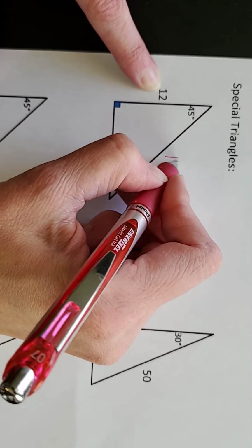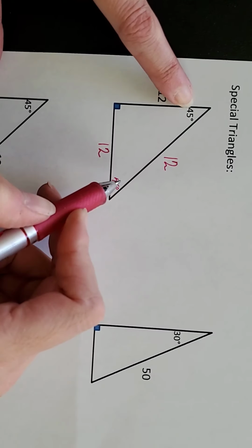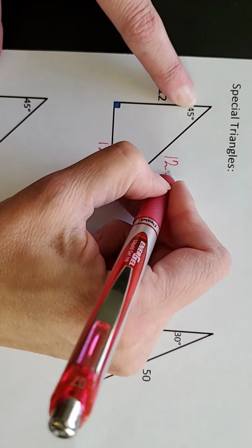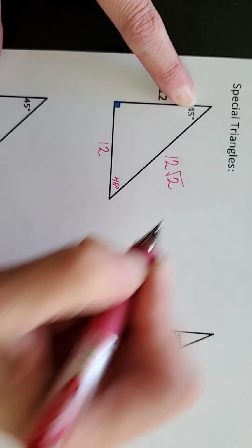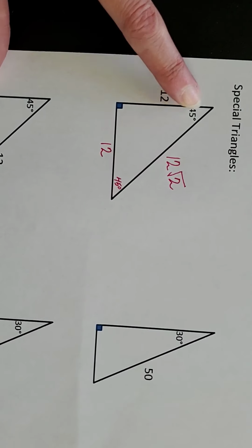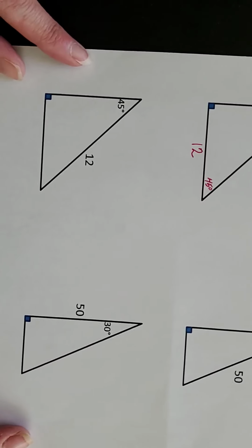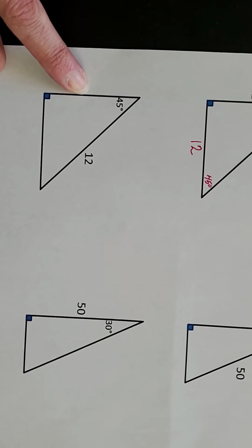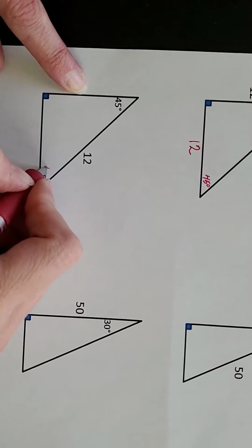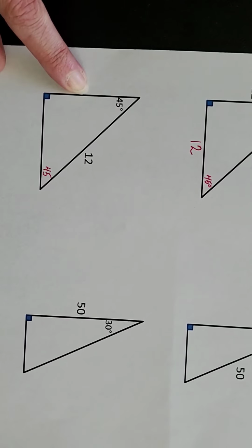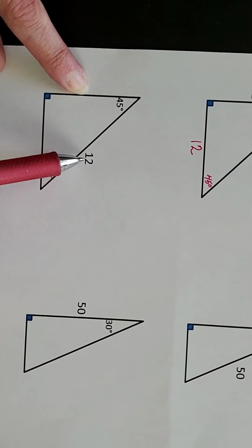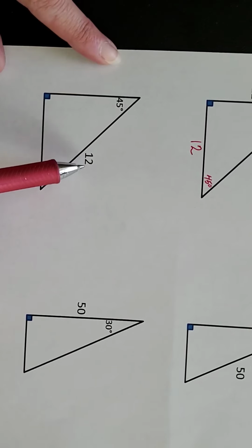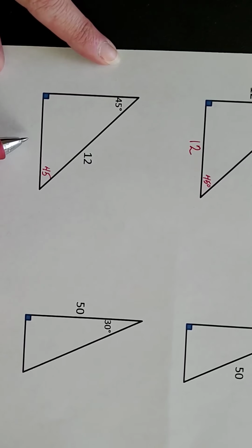I take that side length of 12, and since it's a 45, 45, 90, I'm going to multiply it by root 2. Now, take a look at this example. This almost looks the same. It is also a 45, 45, 90 triangle, except the hypotenuse is 12. So how do you go from knowing the hypotenuse to gain the leg?